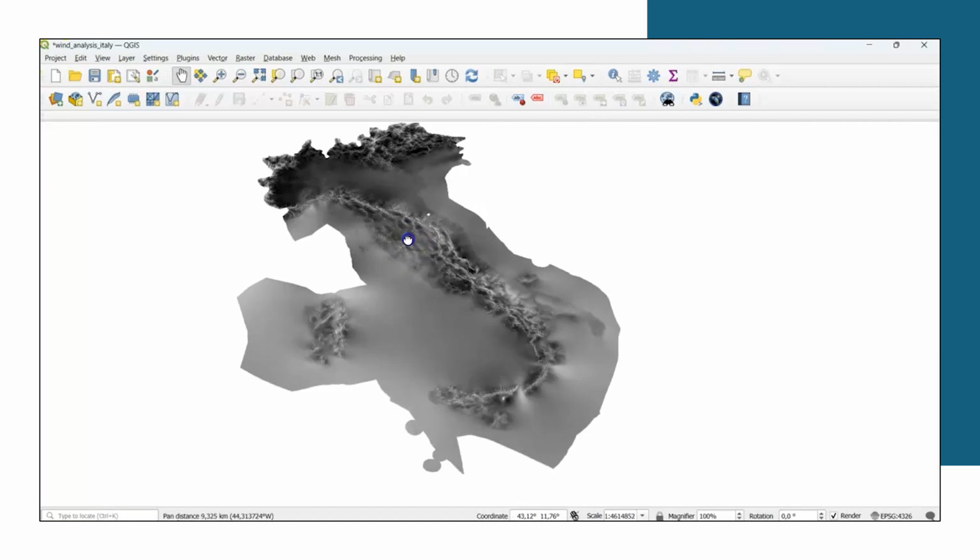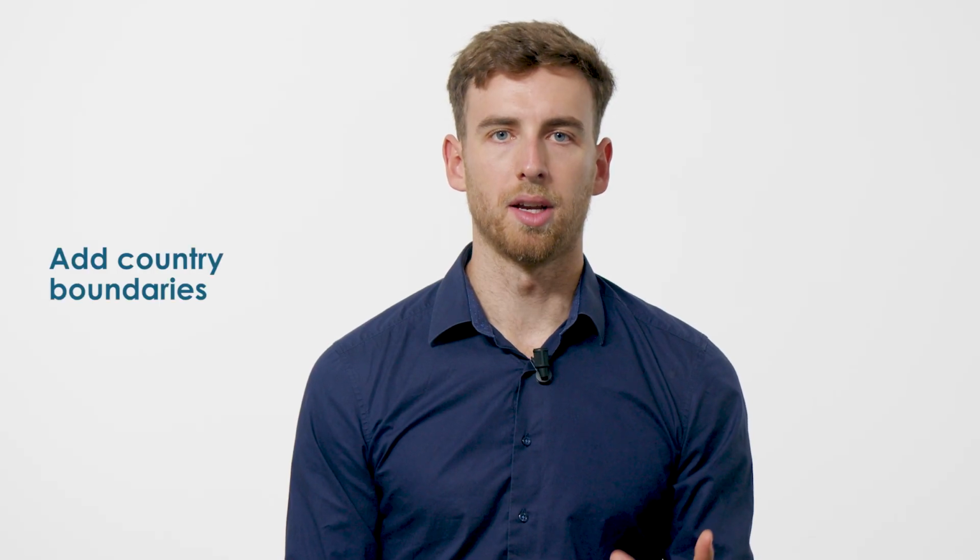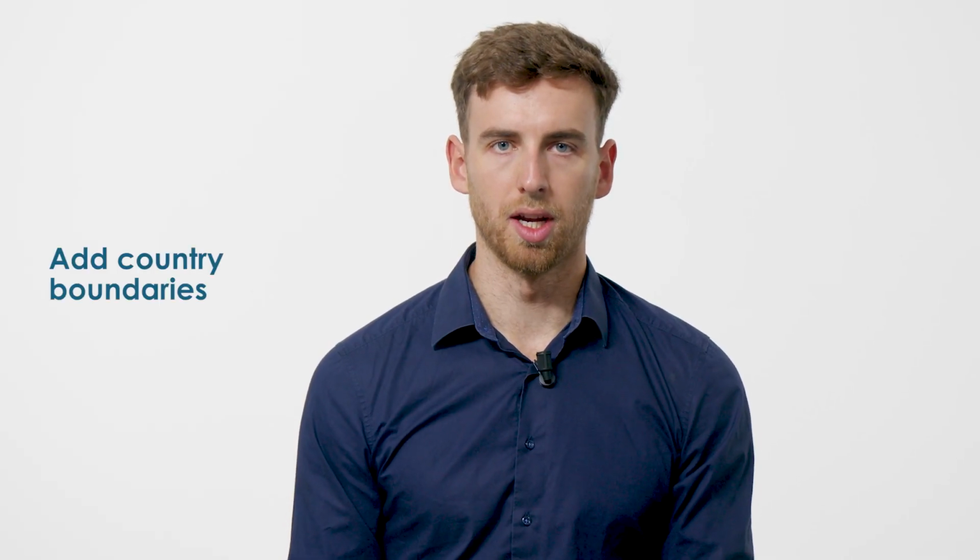And once it loads, you'll see a colorful map of wind speeds. This is your raster layer. So each pixel contains a wind speed value at 100 meters over the average of 1 year. Now we will need to add country boundaries, which is a vector layer.